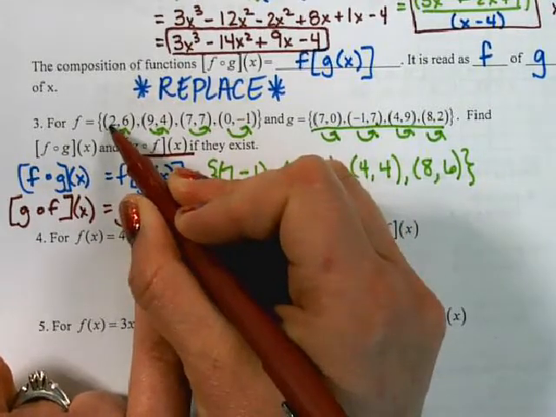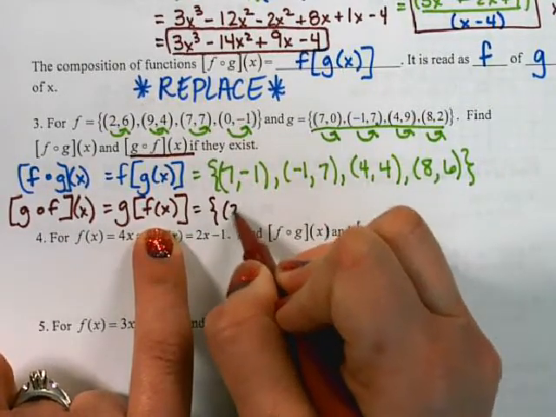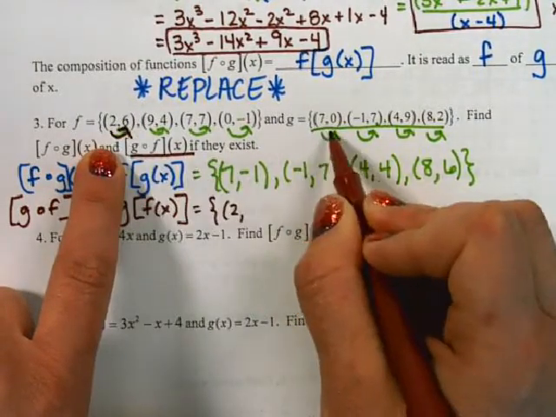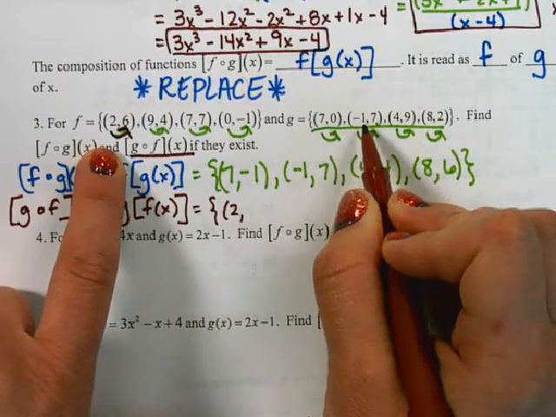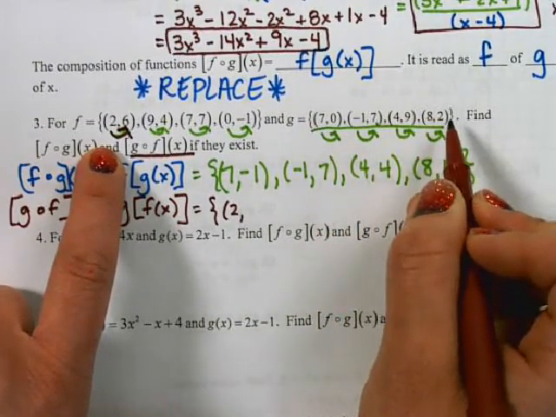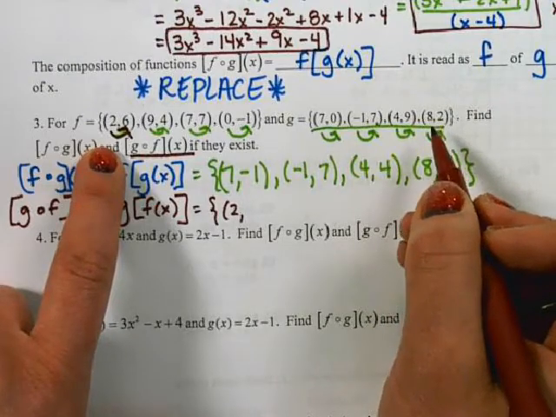I'm going to start with 2. 2 goes to 6. Where does 6 go in my g? There isn't one. He doesn't have a mapping.